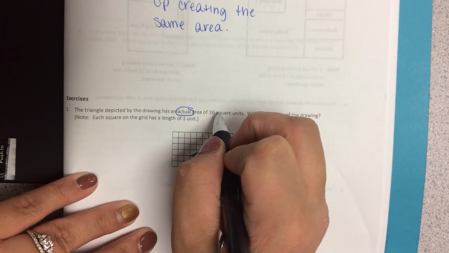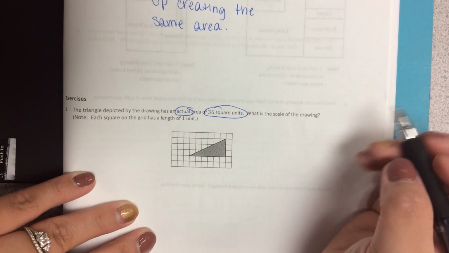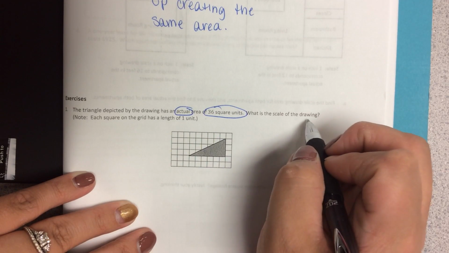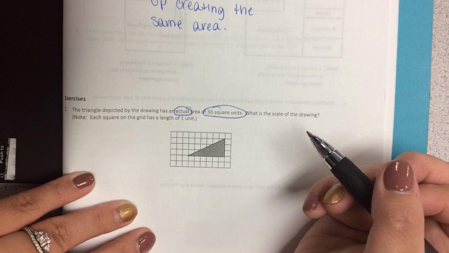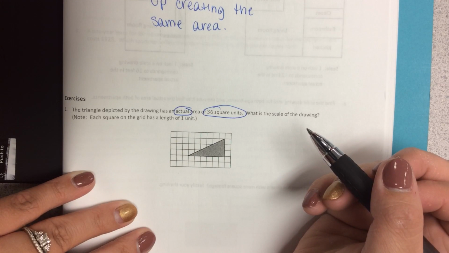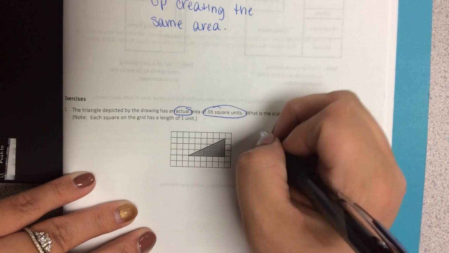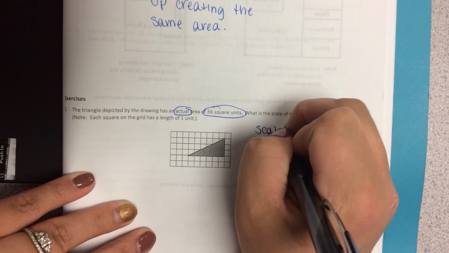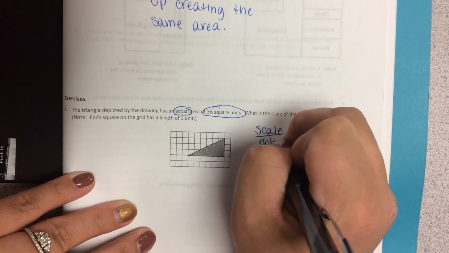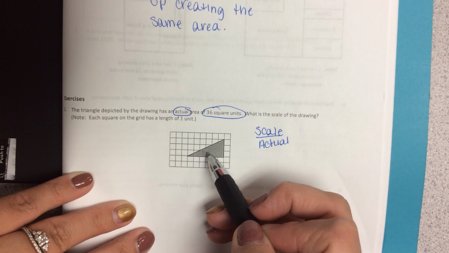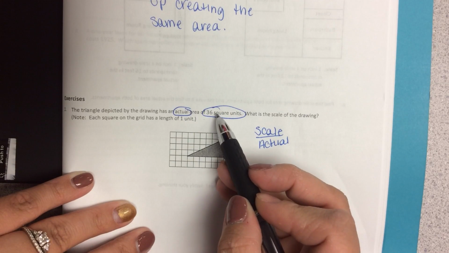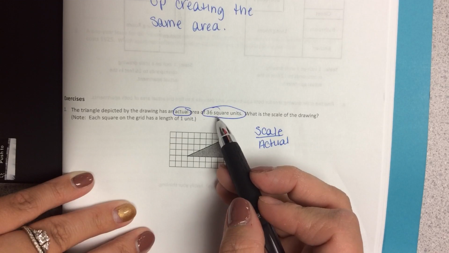Actual is key, 36 units is key. What is the scale of the drawing? Each square on the grid has a length of 1 unit. So remember, we want to do our setups scale to actual. So remember, our fractions need to be set up scale to actual. Okay, so I'm going to find the area of this thing, the little one, and then I'm going to compare it to the 36 and figure out what's going on there.